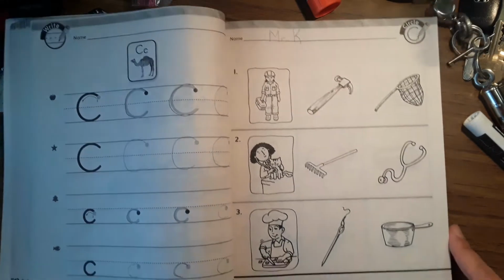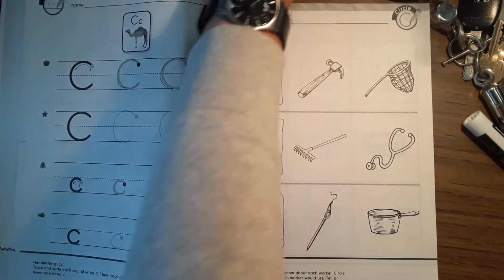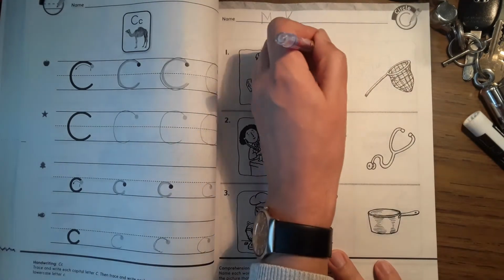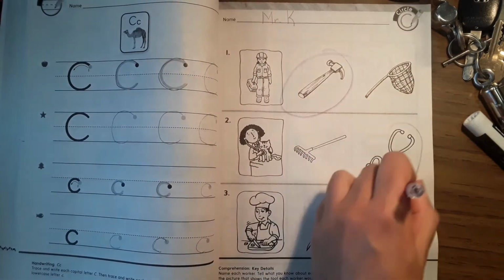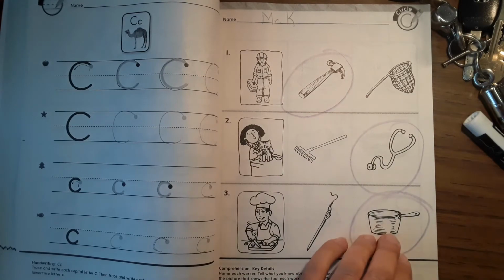Okay, next one is a cook, a cook or a chef. Will he be using a sewing needle or a pot? So circle the one you need. I want everybody to circle. So let's go ahead and I'm going to go through. You'll need a hammer, stethoscope, and a pot. So I hope you're ready to circle these because it's time to go to the next answer.